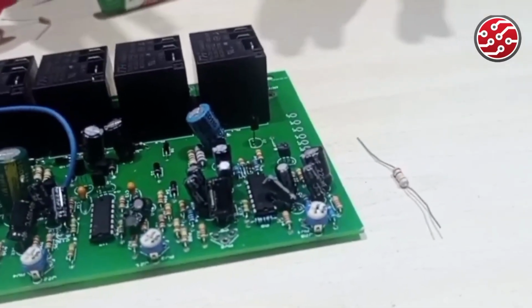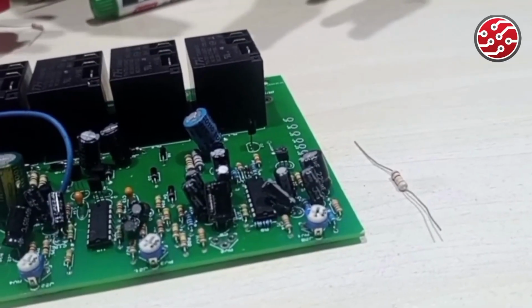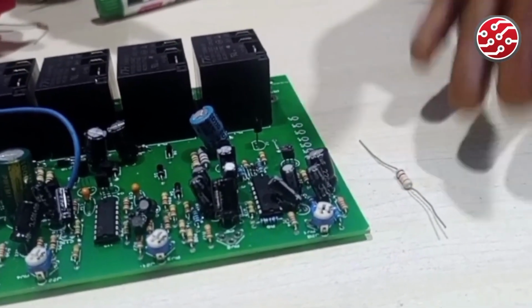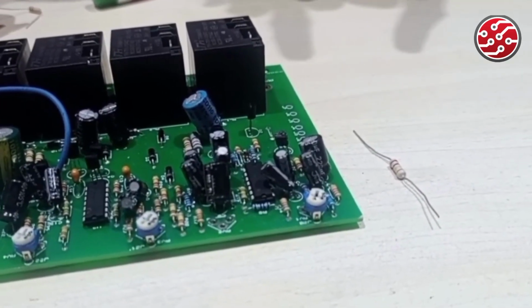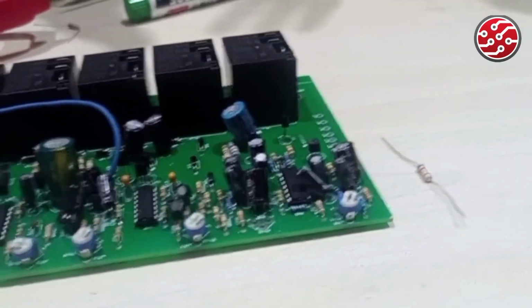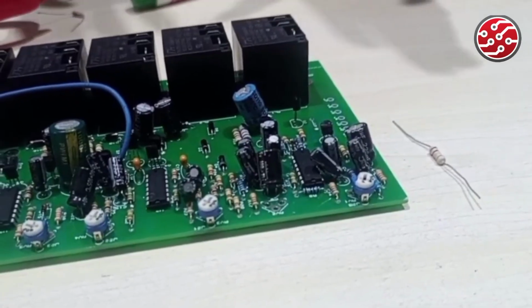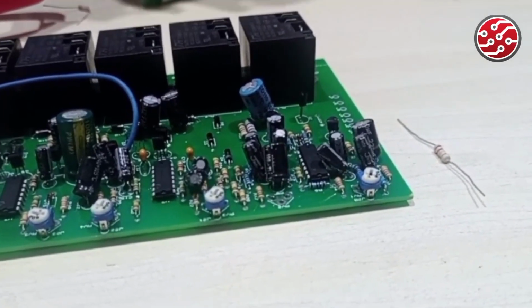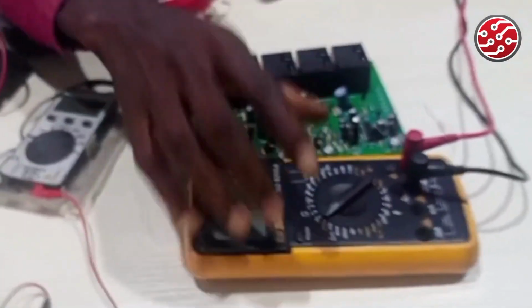So number one, it is used to limit current flow. Number two, it is used to get a particular voltage along that voltage line, and that is why they call the system a voltage divider. For those of you studying it in school, you might have heard of that, a voltage divider. That's it. So let me work with this auto range.